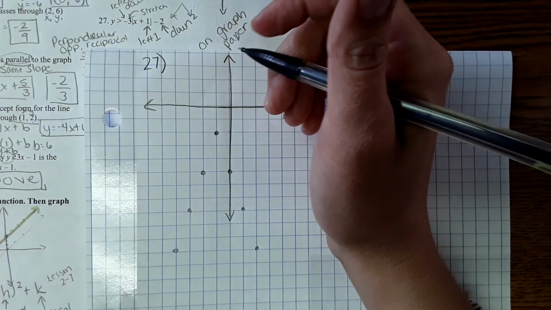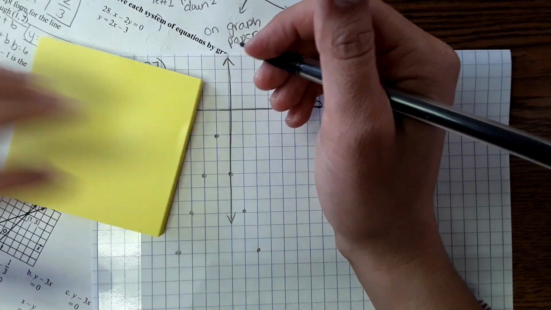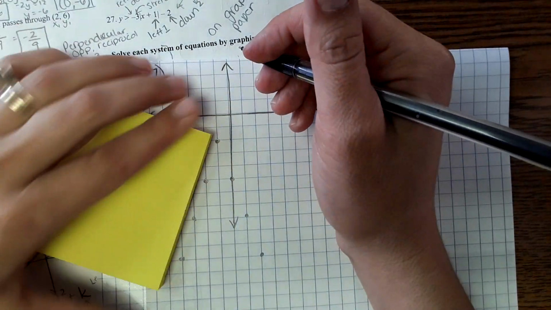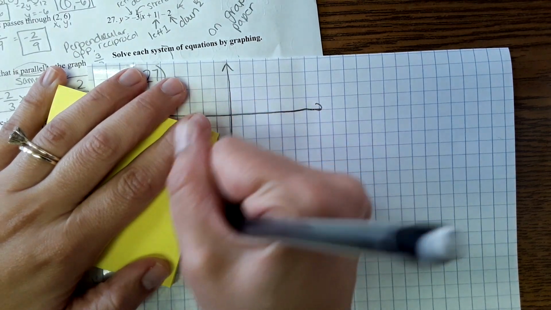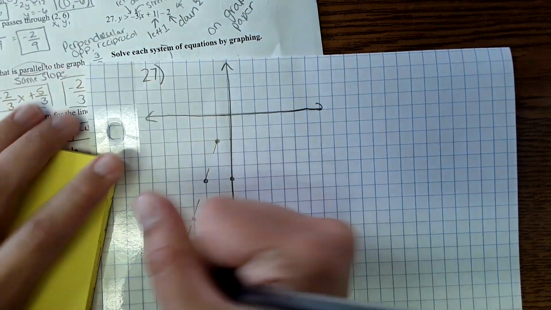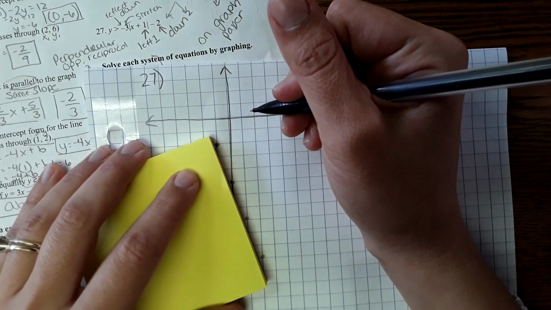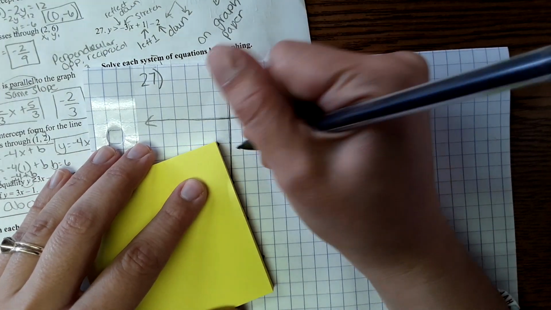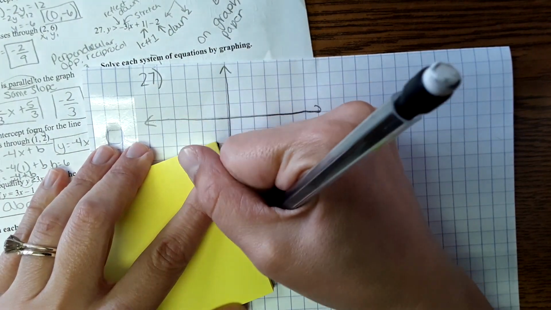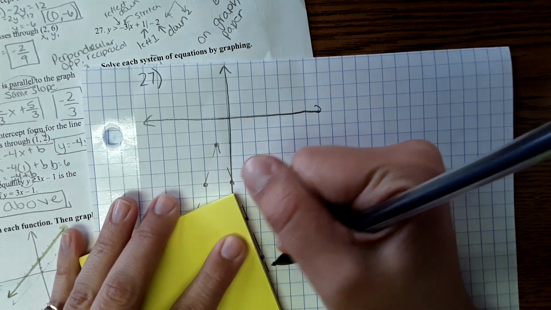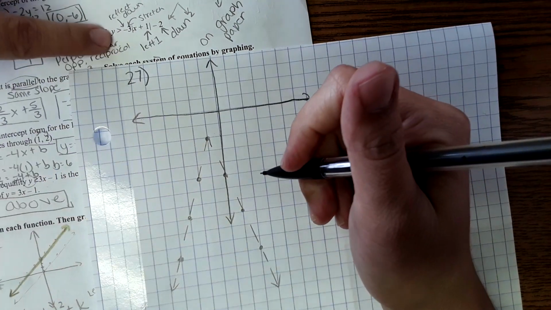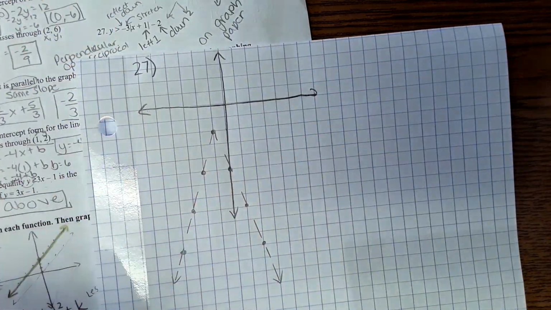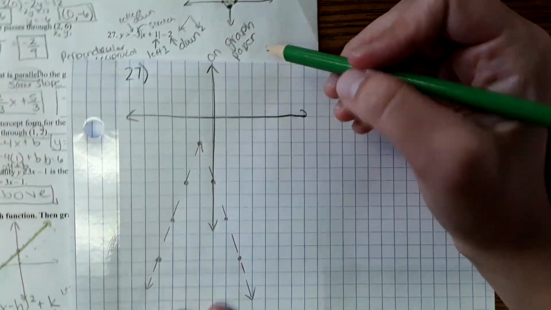And then it's a dotted line. I'm just saying it out loud. Y is greater than this, so we actually shade above all this.